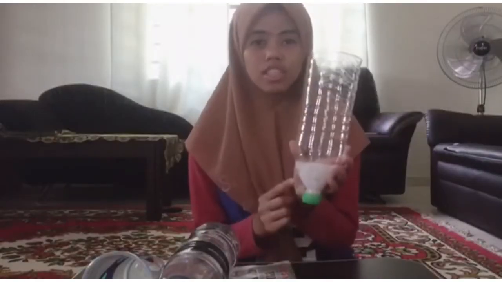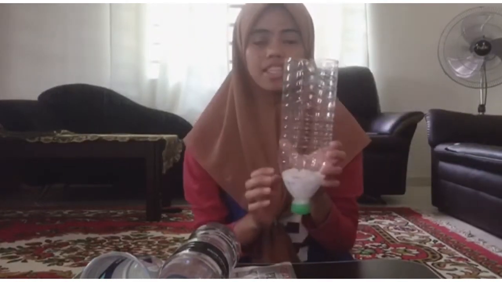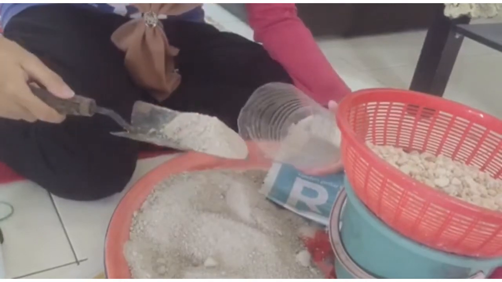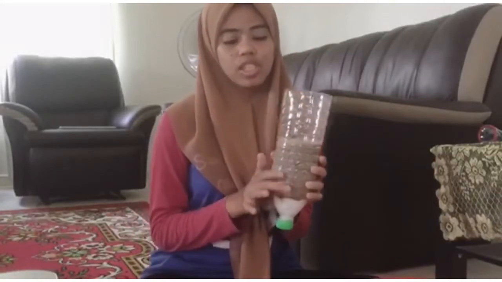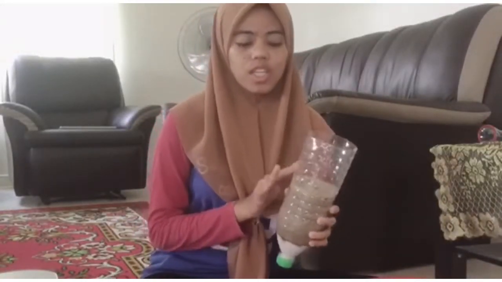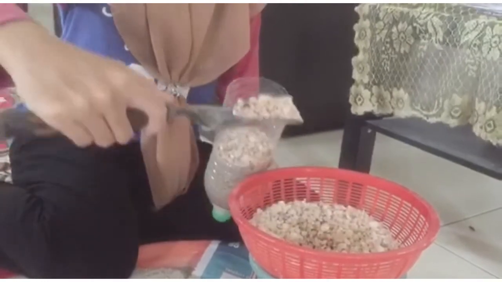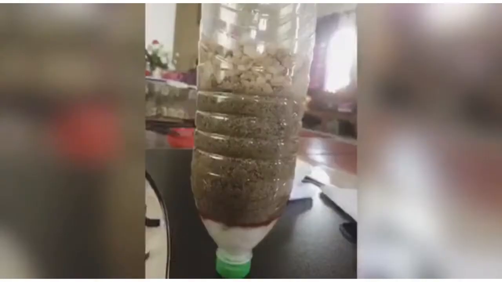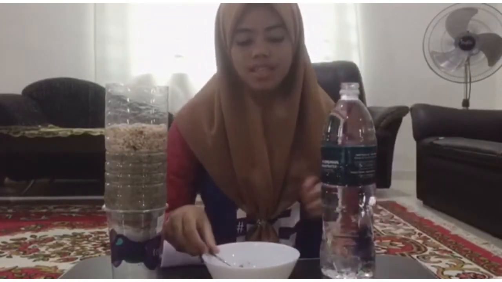After we have filled the cotton to 7 cm, we must fill the sand to 10 cm. After we have filled the sand to 10 cm, we must fill the gravel to 4 cm. After all the materials have been filled into the plastic bottle, 1 teaspoon of tea must be added into the drinking water. The drinking water that I use is from a reverse osmosis process.